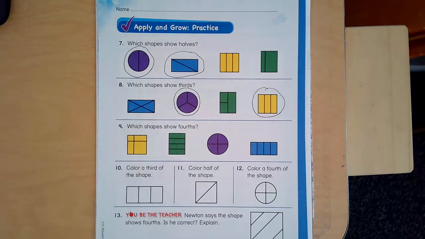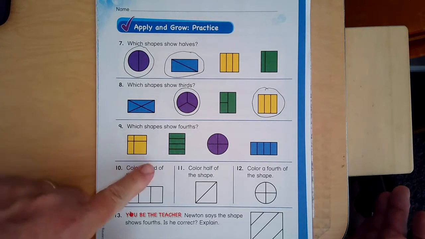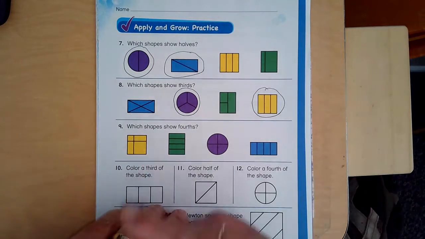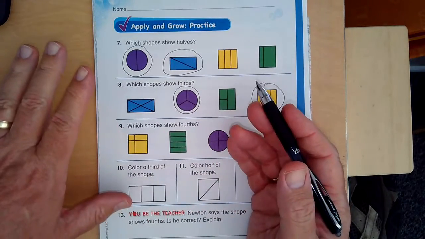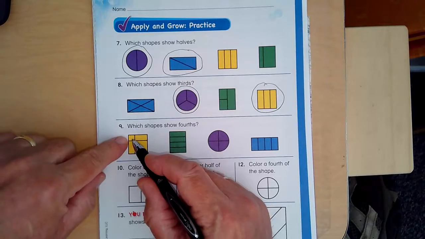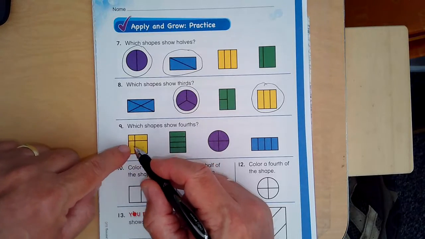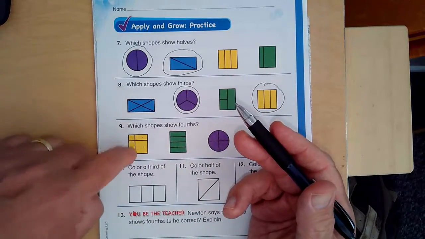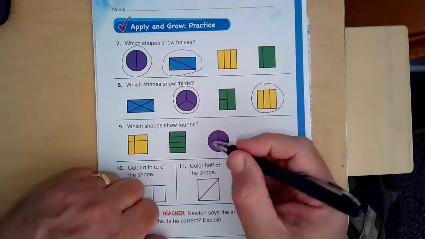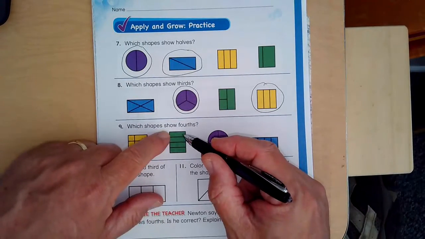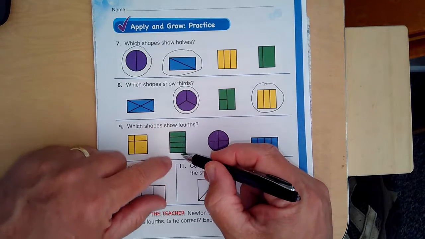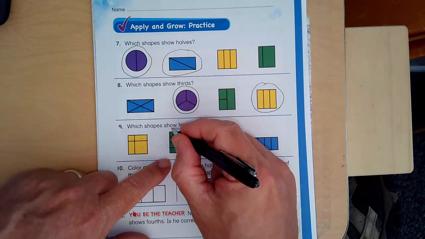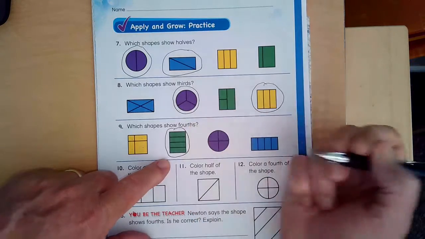Now the next one. What shape or which shapes show fourths? Well, the first one has 1, 2, 3, 4 sections. But small and big and medium, no, that does not show fourths. Let's see. Oh, 1, 2, 3, 4. All of the sections are the same. This one shows fourths.